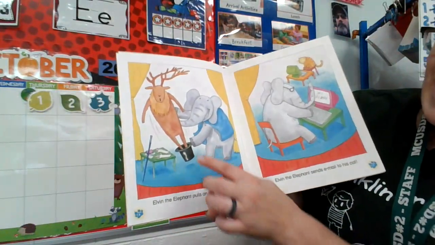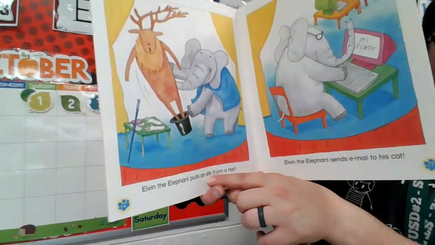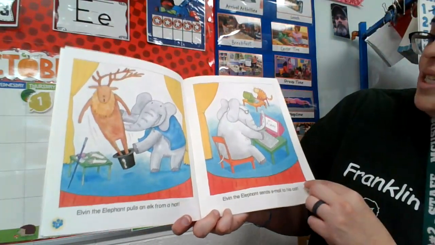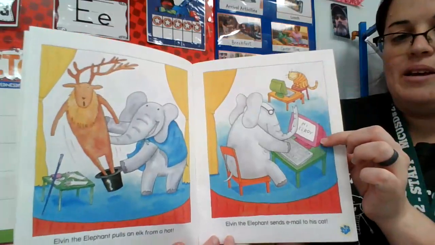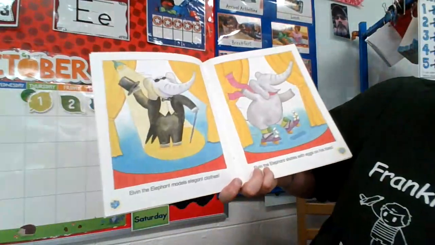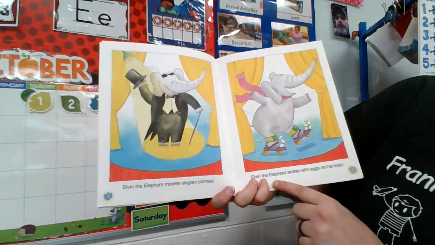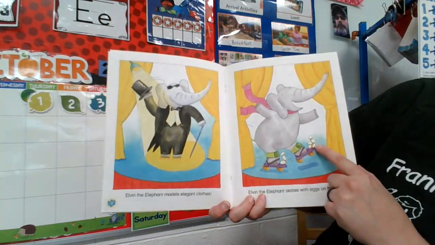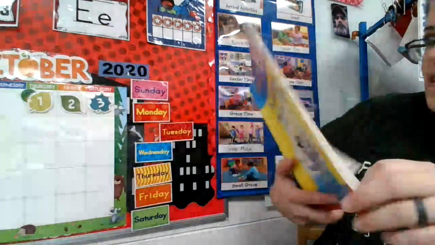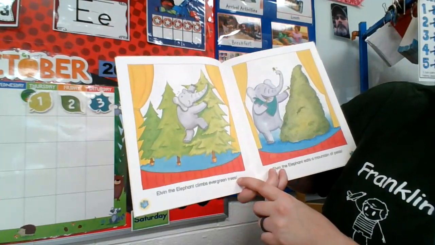Elvin the elephant pulls an elk from a hat. That would be very cool. And it's an E word, elk. Elvin the elephant sends an email to his cat. Oh, cat looks so happy getting an email. Elvin the elephant models elegant clothes. Elvin the elephant skates with eggs on his toes. That seems so dangerous, Mr. Elvin. Elvin the elephant climbs evergreen trees.